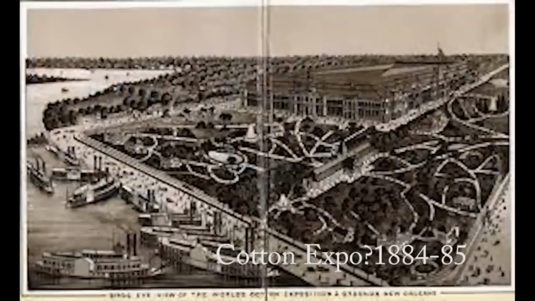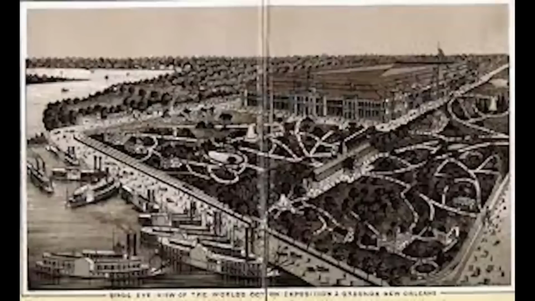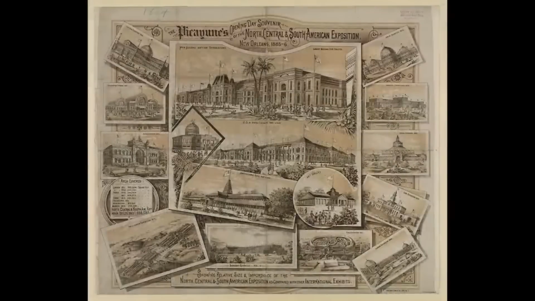We had a cotton expo in New Orleans in 1884 to 1885, another one of our great World's Fairs. And no shortage of questionable or conflicting events with it as well. I mean, look at that beautiful large building there. Are we going to be told that that was a temporary structure built with sticks and sucker sticks and lollipops and balsa wood and stucco?